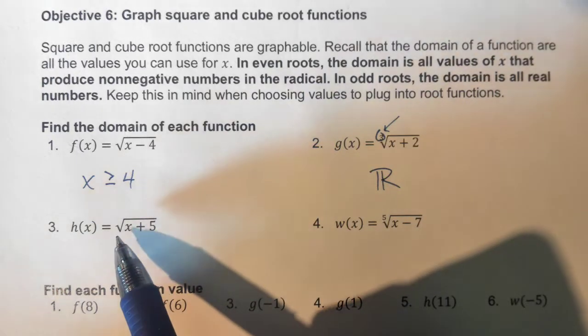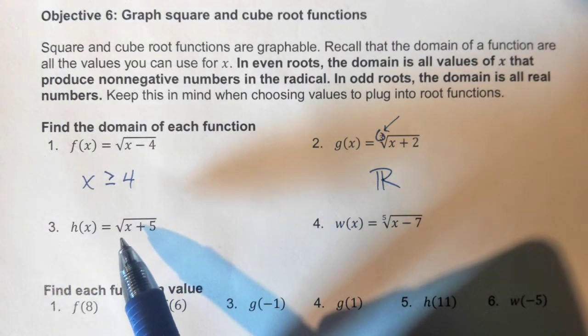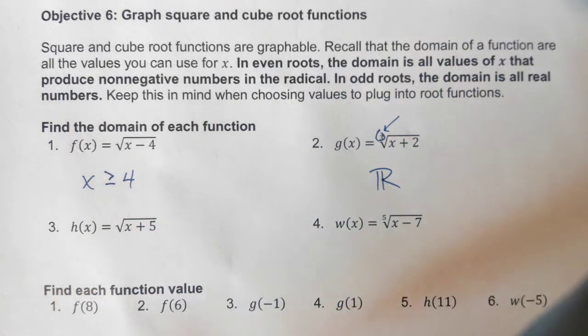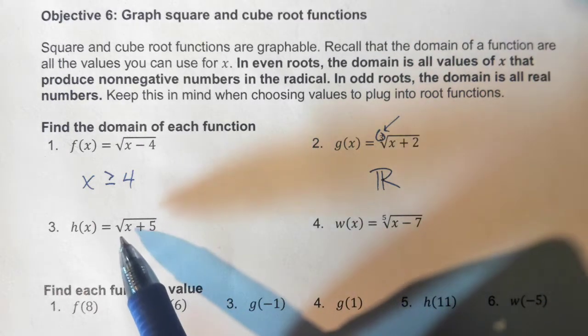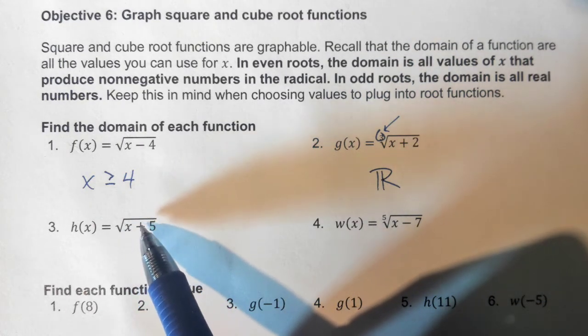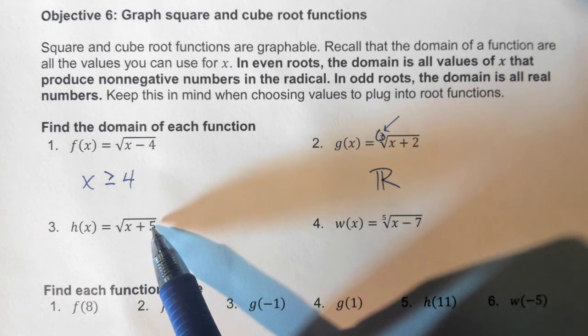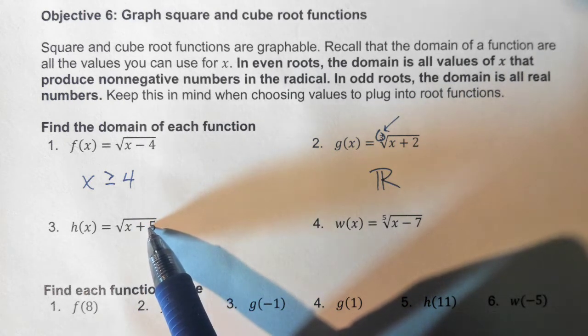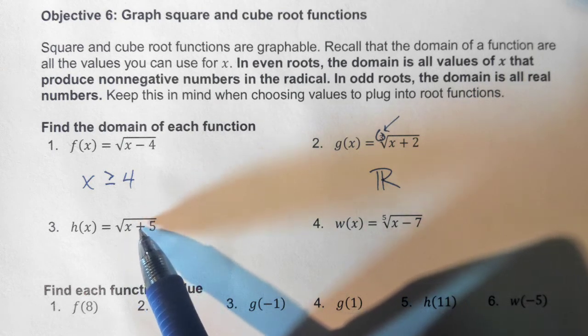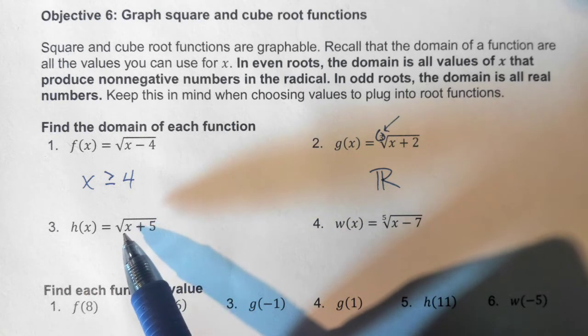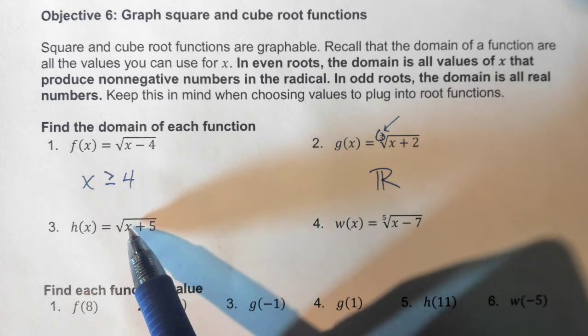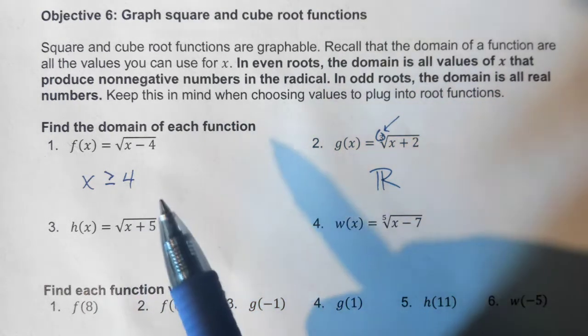So think about 3, pause the video here, and see if you can write the domain before I do. Okay, let's see what you came up with. So whatever you choose, you have to add 5 to it. So hopefully you didn't say 5 because 5 plus 5 is 10. And that works, that's fine, but can I pick 4? 4 plus 5 is 9. Yeah, could I pick 0? 0 plus 5 is 5. That's a positive number. Could I pick negative 1? Negative 1 plus 5 is 4. That's still a positive number.